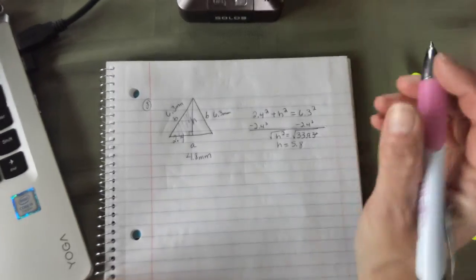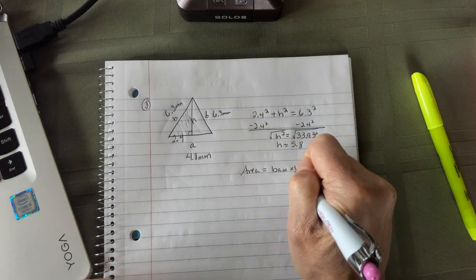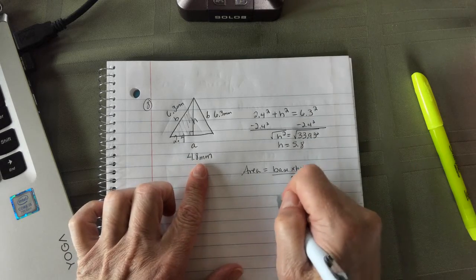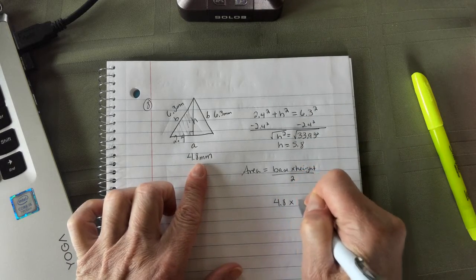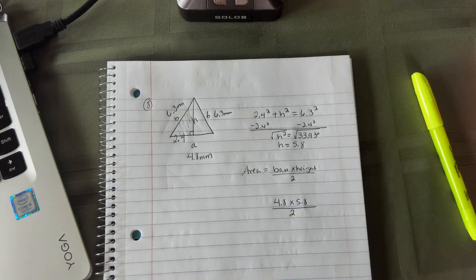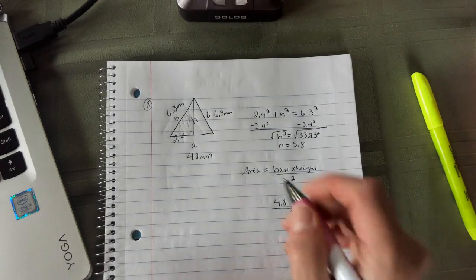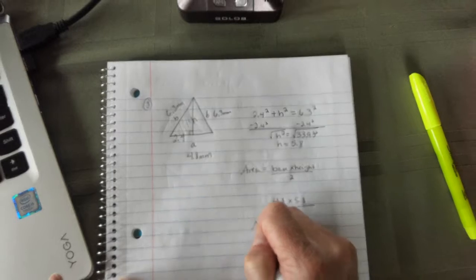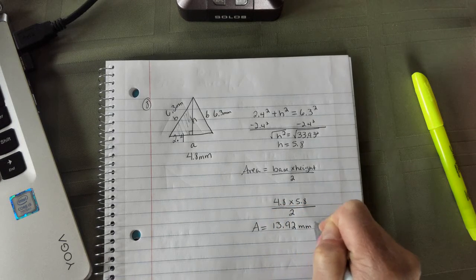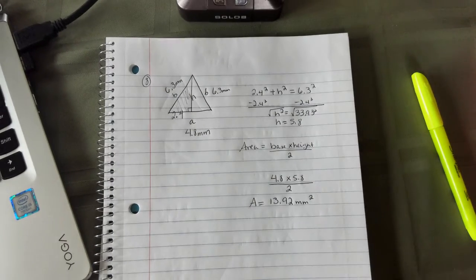So to find the area, we are going to take base times height divided by 2. Remember that our base is 4.8. The height is what we just worked to find of 5.8, divided by 2. We are looking at an area of about 13.92 millimeters squared.